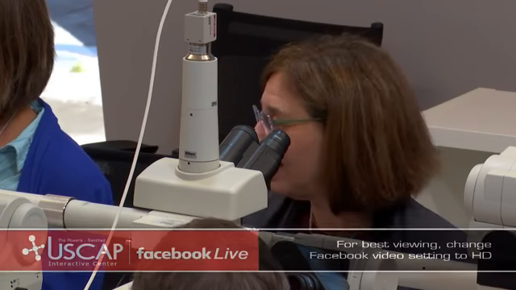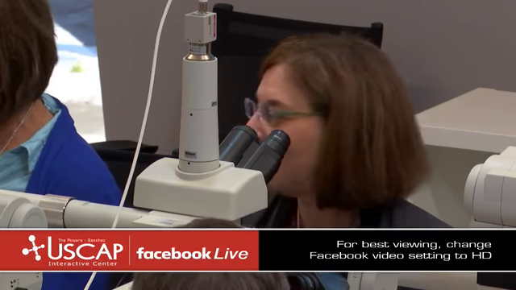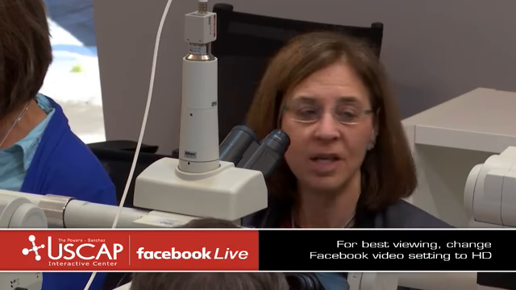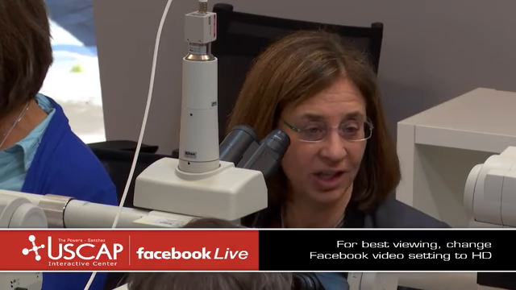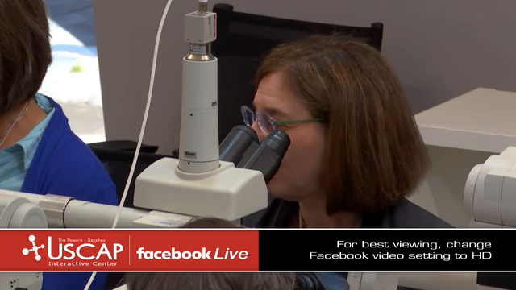Some people use cytokeratin 8 and 18 to look for ballooned hepatocytes. Anybody do that? So some people do that, loss of cytokeratin 8 and 18. I don't find that very helpful.